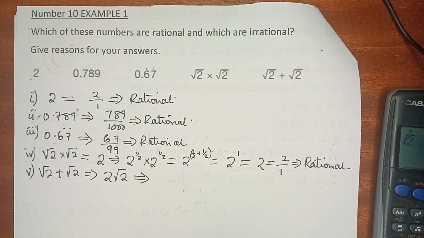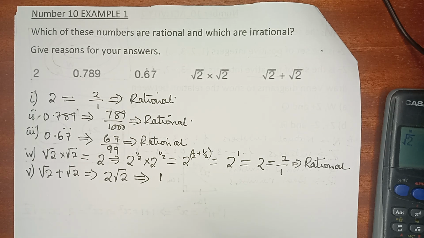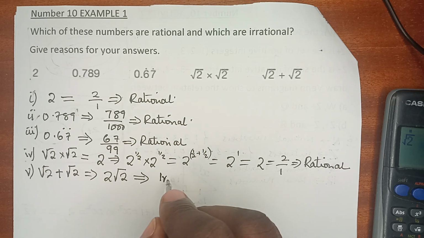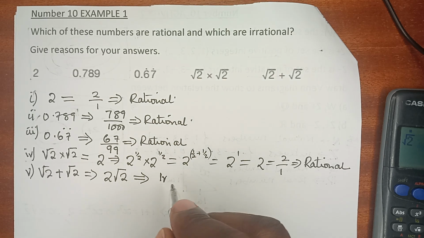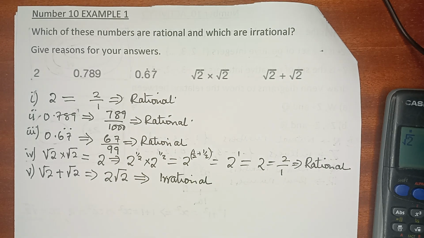And if root 2 itself is irrational, then 2 root 2 is actually irrational. This is an irrational number. Root 2 plus root 2 is an irrational number.